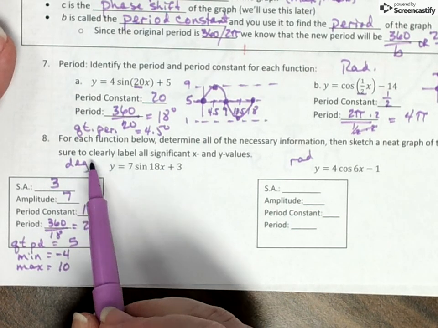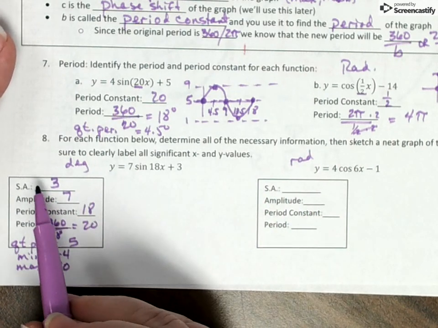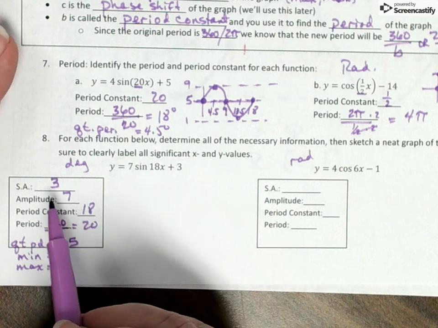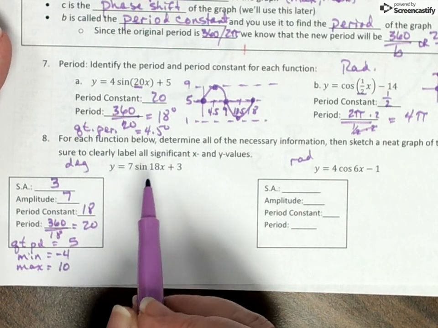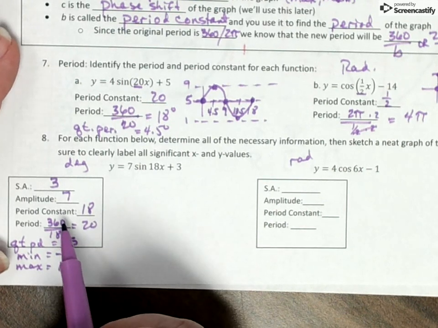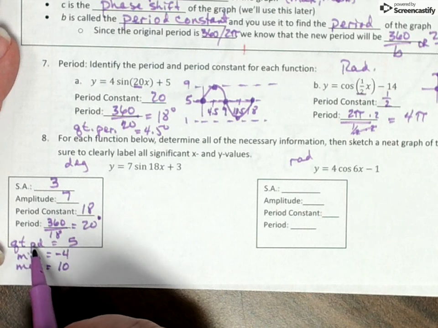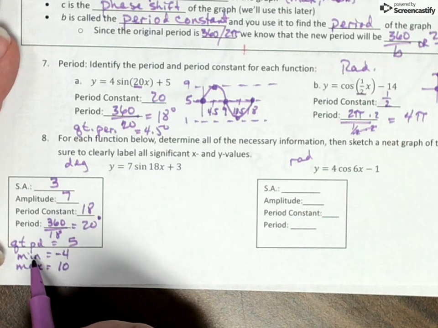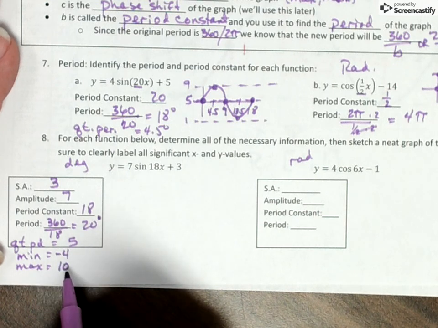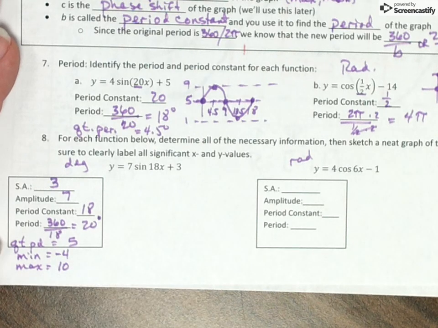So I decided to do this first problem in degrees and the second problem in radians. For sinusoidal axis, it's 3. The amplitude is 7. The period constant is 18. To take the period, I did 360 divided by 18 is 20 degrees. Each quarter period, in other words, each tick mark will be worth 5. My minimum was 3 minus 7, -4, and my maximum was 3 plus 7, 10. Turn the video off again and make your graph.